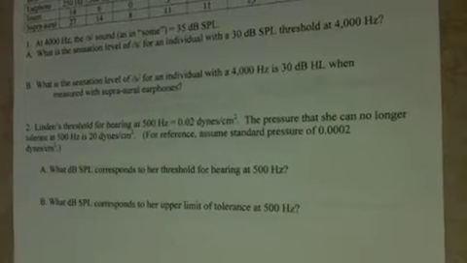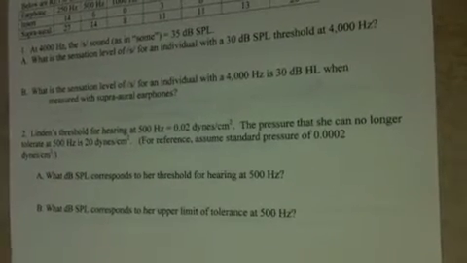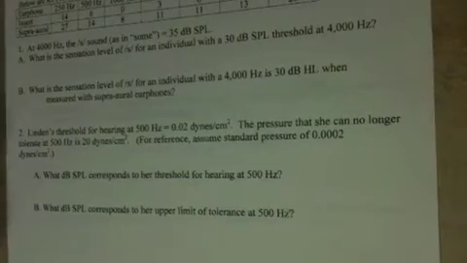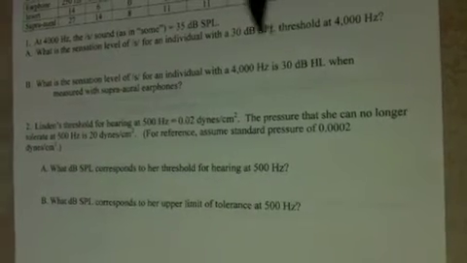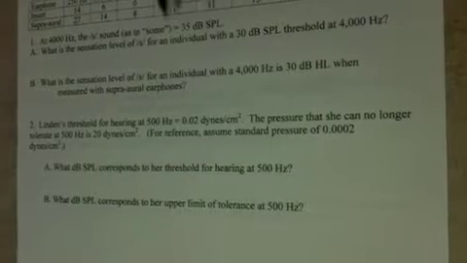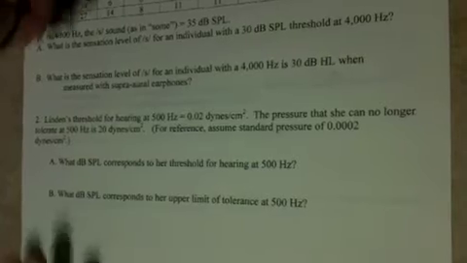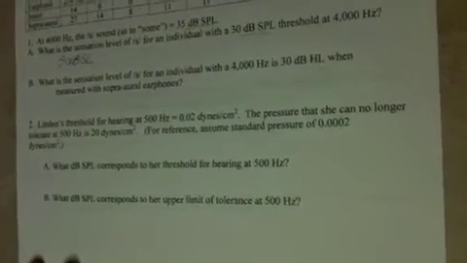Now you'll remember from the lesson notes that sensation level corresponds to how a given sound's level relates to an individual listener's threshold. Here we know that this individual listener has a threshold of 30 dB SPL at 4,000 hertz, and we know the signal is 35 dB SPL. So that simply means that the sensation level for this given listener at 4,000 hertz is 5 dB SL. There is no conversion of units.